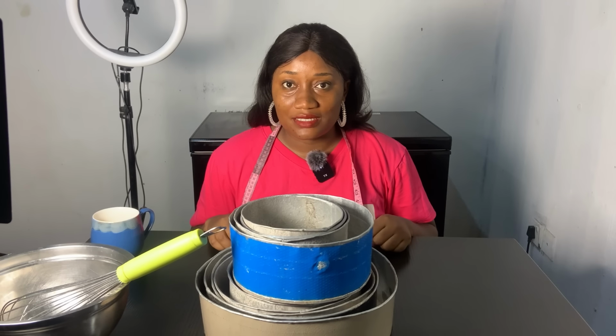Now, let's start. For your 6 inches cake recipe, what I use, that is why I said you must not use mine, but you can use mine in order to get yours. For my 6 inches cake recipe, what I use is 250 grams of butter, 250 grams of sugar, 250 grams of flour, and 200 grams of egg.